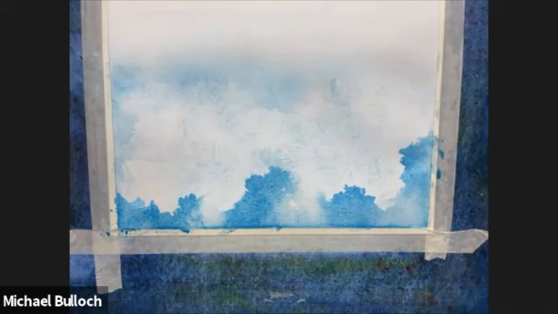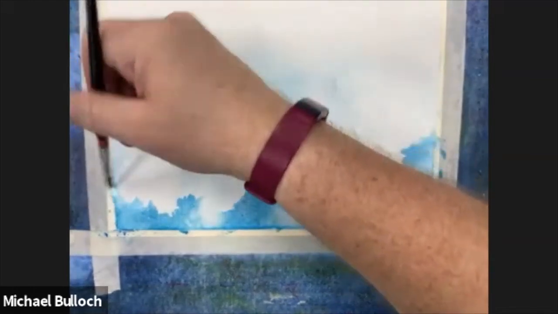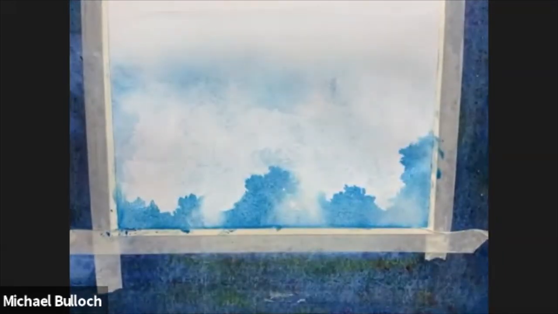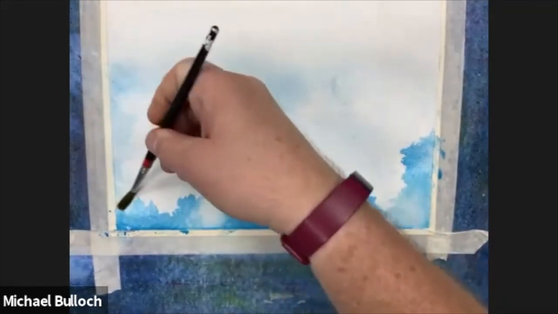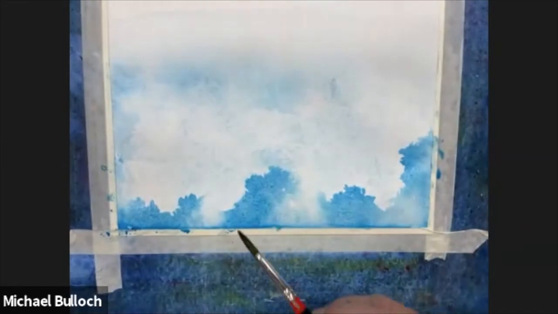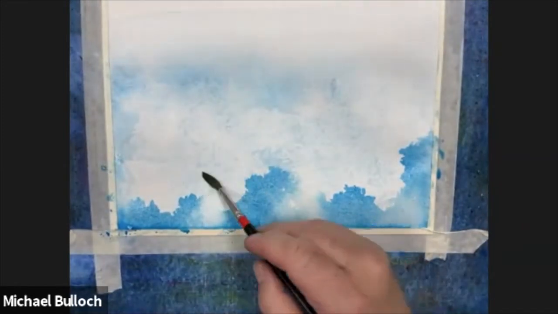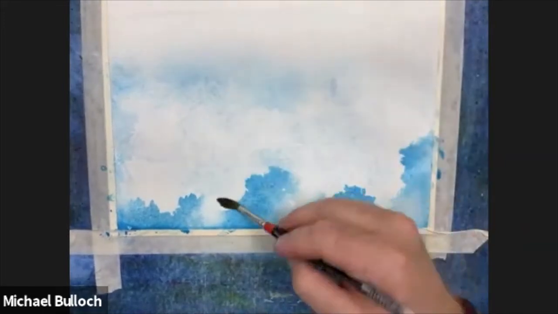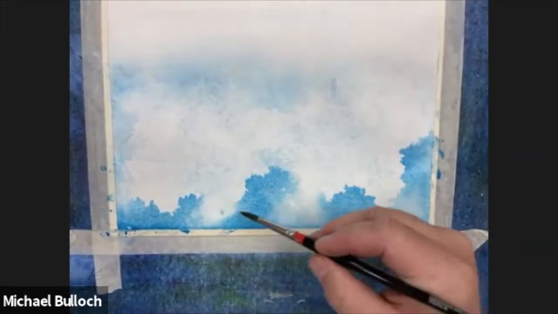So yeah, you can see I've left some areas. Maybe I feel like this edge right here is a little too sharp, next to where it's coming off towards the edge of the paper. So I want to soften that over here a little bit. I want that edge to be soft as it gets close to the edge of the paper.